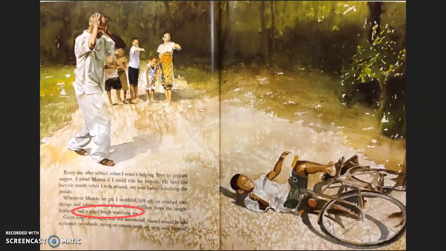So using the illustrations, I can really get lots of good information about what's happening in the story. The illustrations help me a lot to understand what is going on, what the setting of the story is, how the characters are feeling, and what events are taking place.